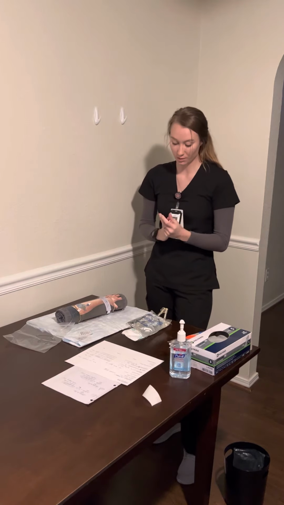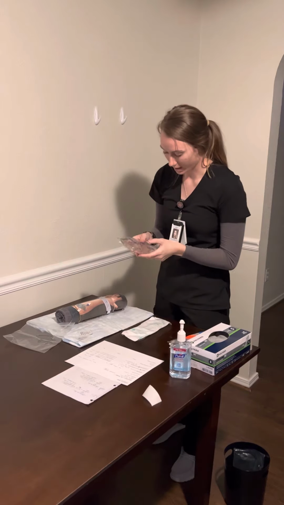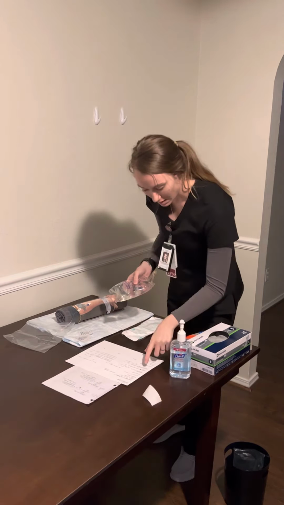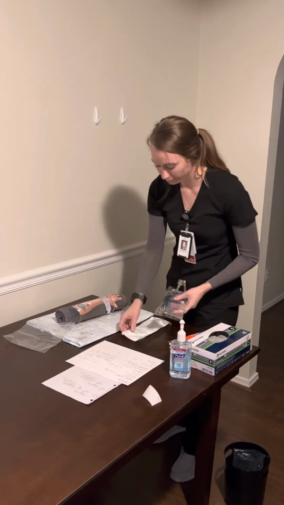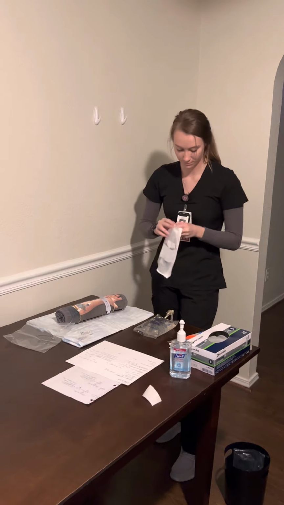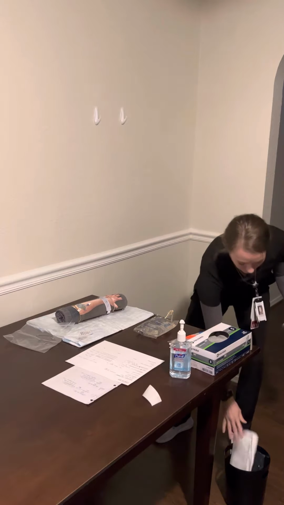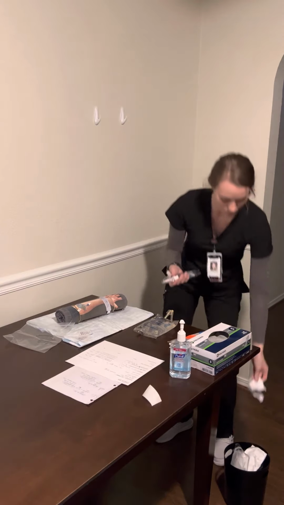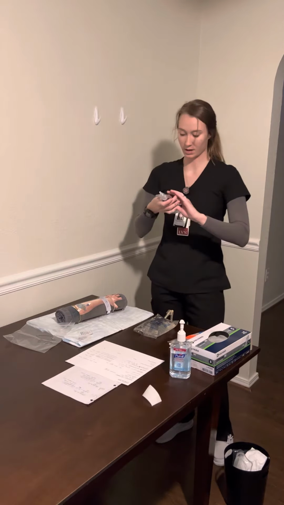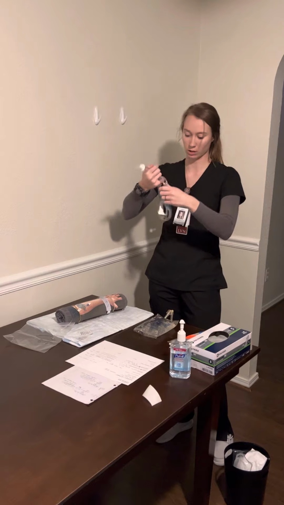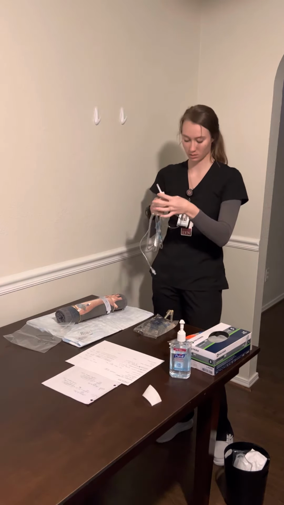So I'm going to begin preparing the primary infusion of normal saline. With my third check, I have normal saline, 500 milliliters, and sodium chloride, 500 milliliters. So I'm going to get my tubing. I'm going to make sure that my roller clamp is closed. All right, so that is closed.